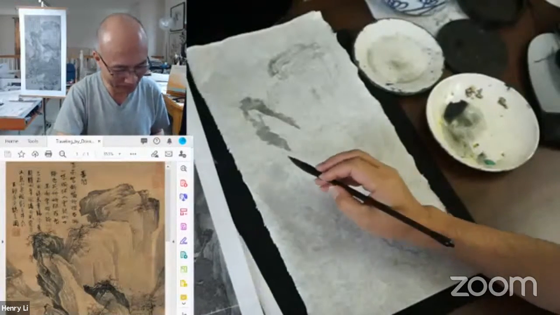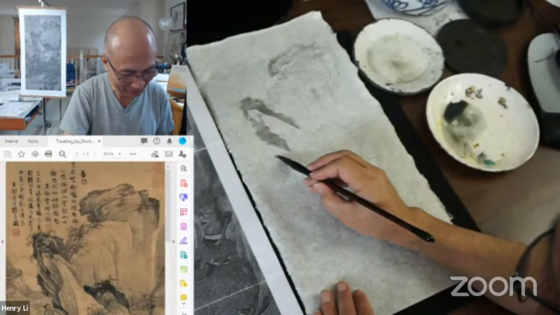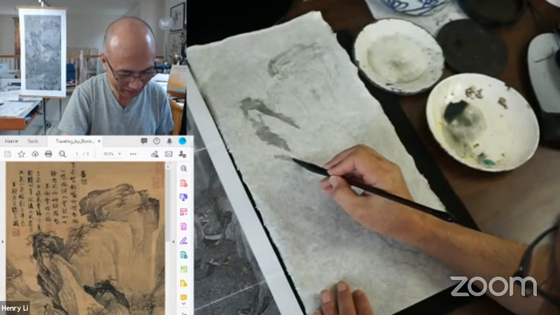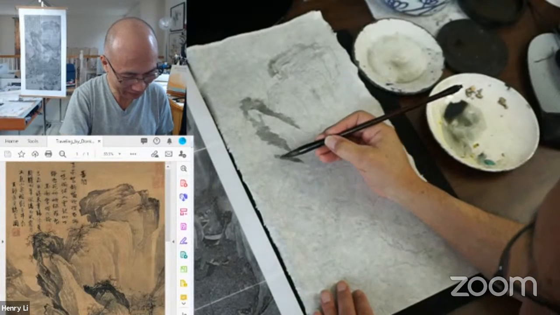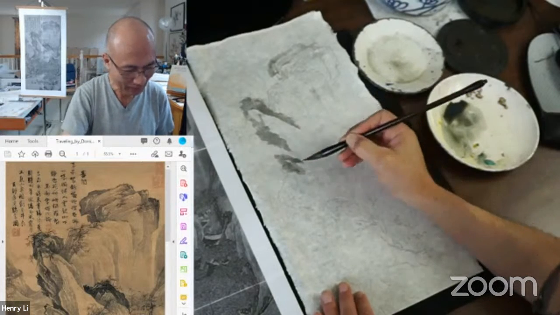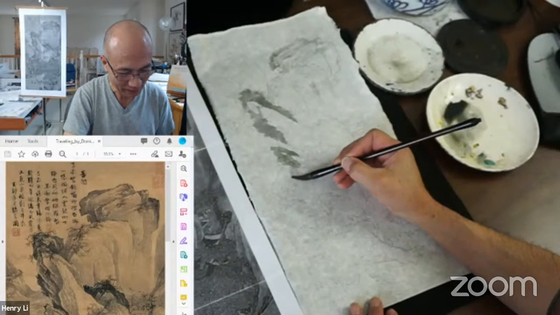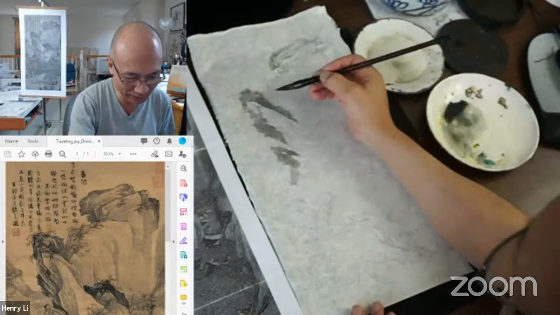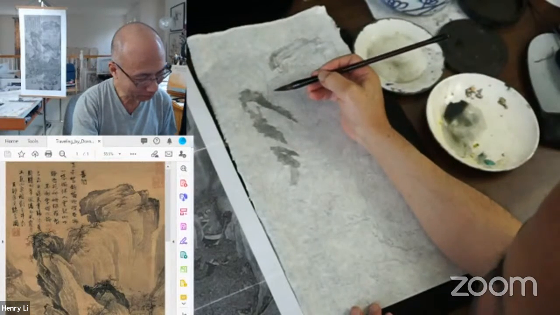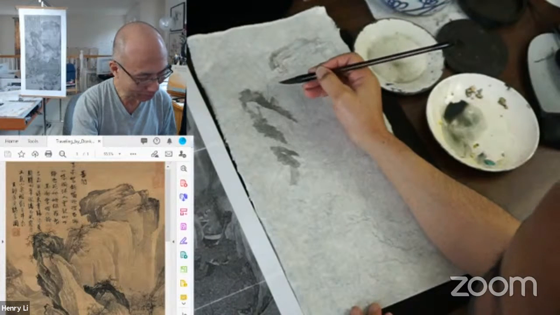Because I have missed some in my outline, in my tracing, so I have to make it up here. And I try to understand the formation of the rock by tracing, by looking at the lost and found planes.